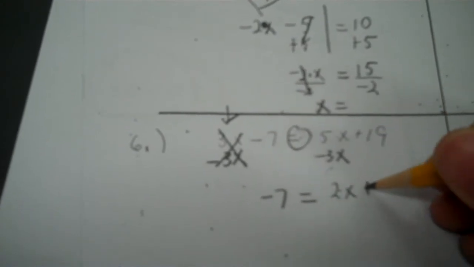And then I subtract 3x from the 5x. So I have -7 now. That's going to be 2x plus 19. Now, again, it becomes much simpler.